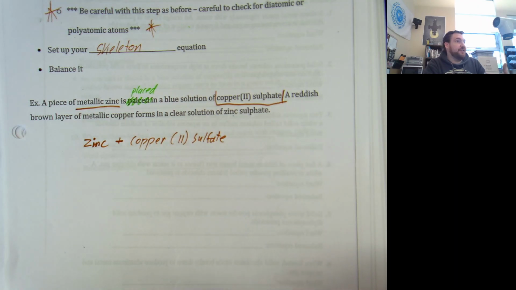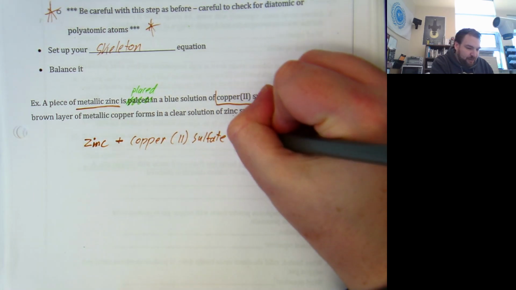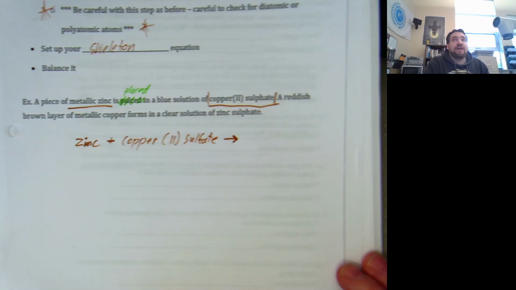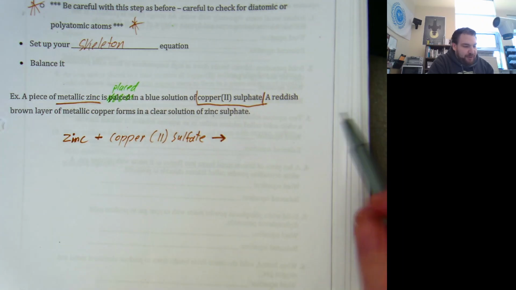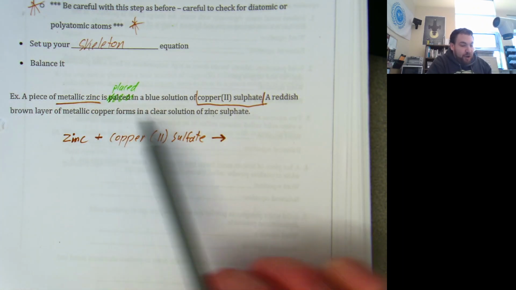Thought so. What needs to go between the reactants and the products? An arrow. In math, it would be an equal sign. In chemistry, it's an arrow to tell you that one combination of things leads to another. And then what shows up? You get a reddish-brown layer of metallic copper.